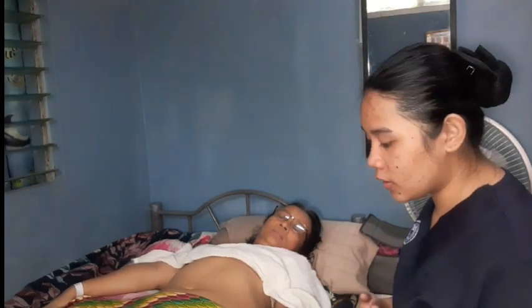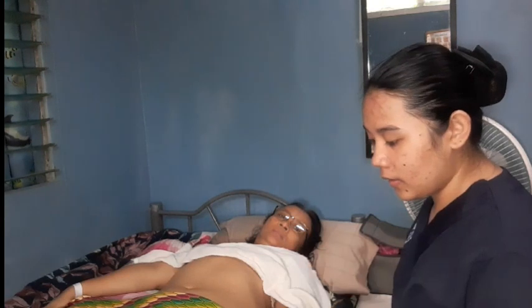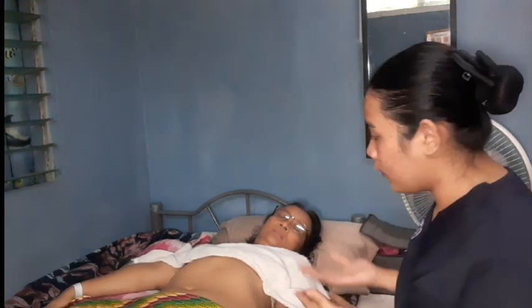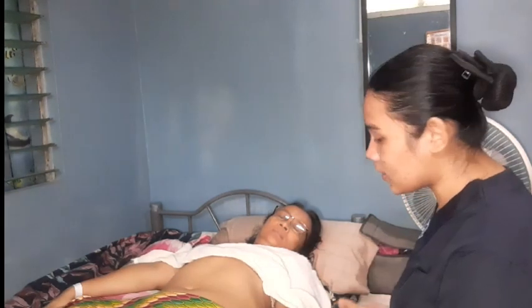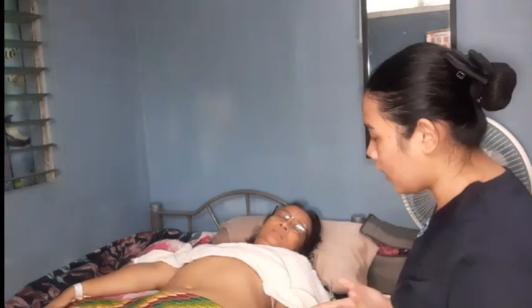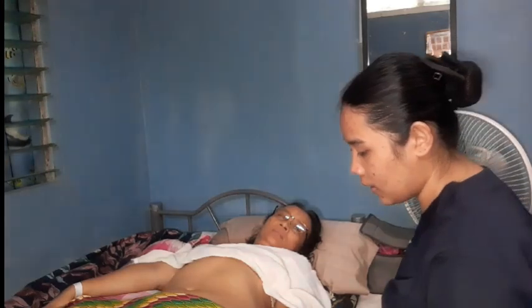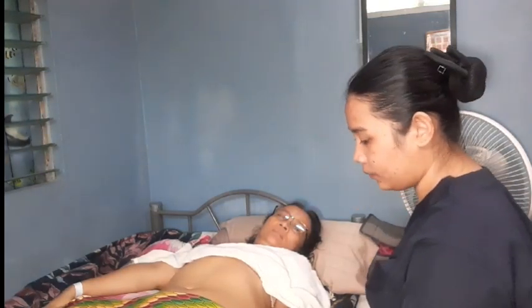So the next thing that we're going to do is to percuss for the spleen and its location. And remember that if the liver is in a lower position than normal, it may indicate that the patient has emphysema. And if the liver of our patient is in a higher position than normal, it may be caused by an abdominal mass or ascites. So here we are going to percuss the spleen now.